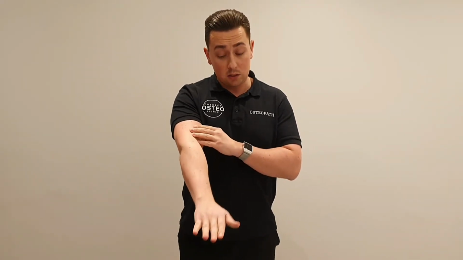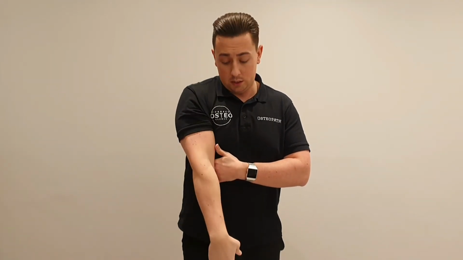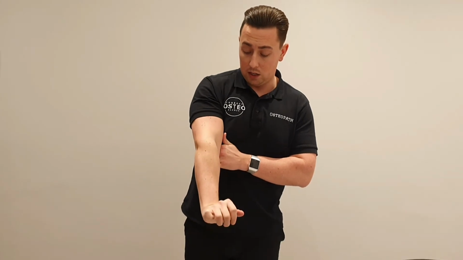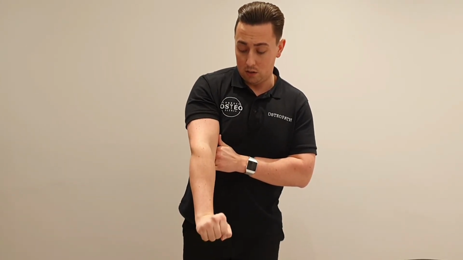Extension is the other way, so palm down, and you're starting to bend the wrist backwards, like you're telling someone to stop. Like so. If you do that, again, you might be able to see here on the video, when I extend the wrist, you're starting to see those muscles in the forearm start to work. And again, like I said, you don't have to be Roger Federer to get tennis elbow.